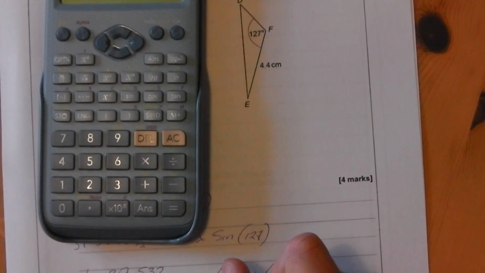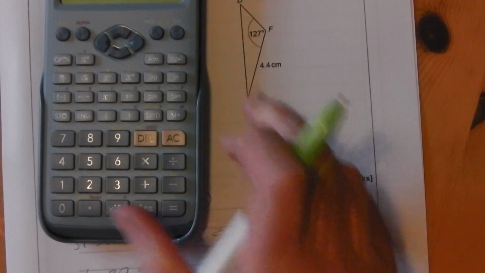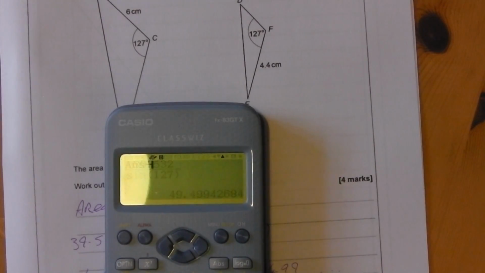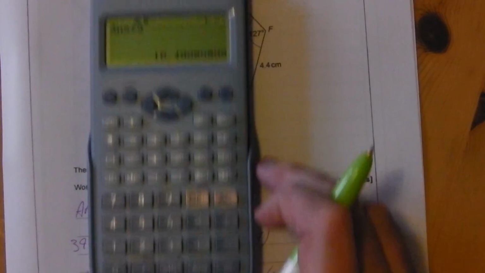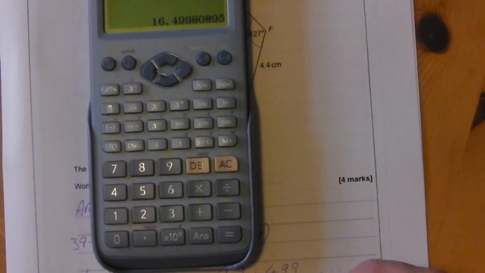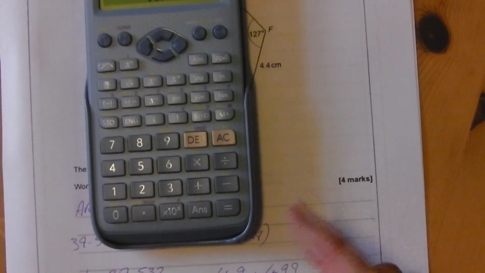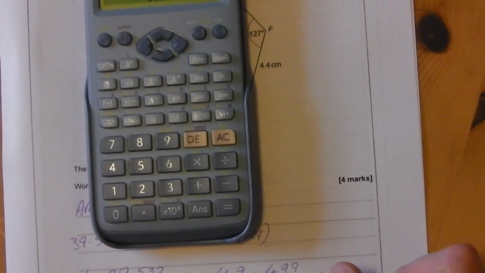But I then need to divide that by 3. Okay, so I'm going to take that answer and divide it by 3, and it gives me 16.499 and some more numbers. So I'm going to round that. I'm just going to say 16.5 for now.